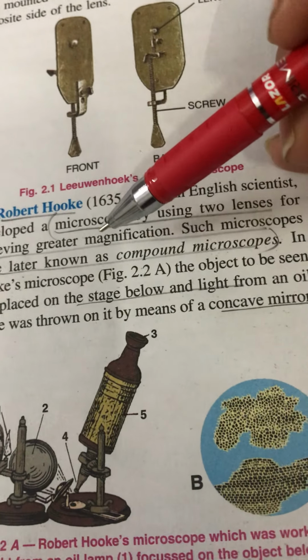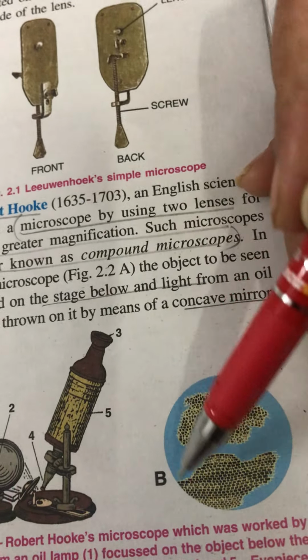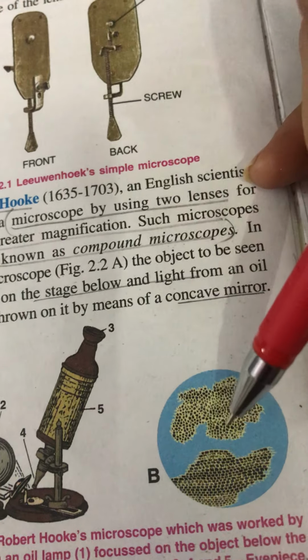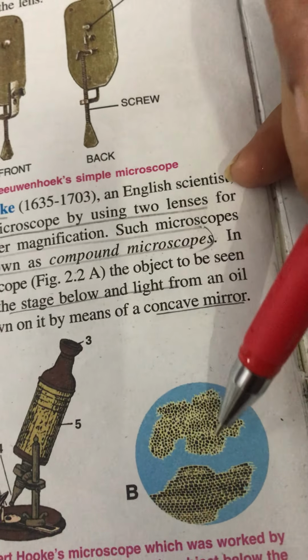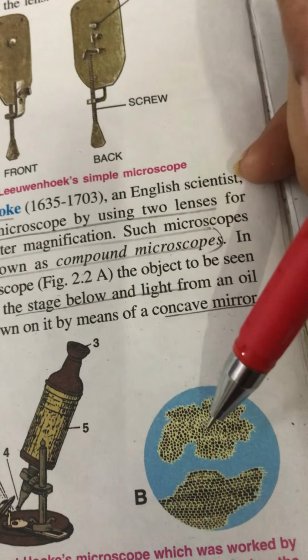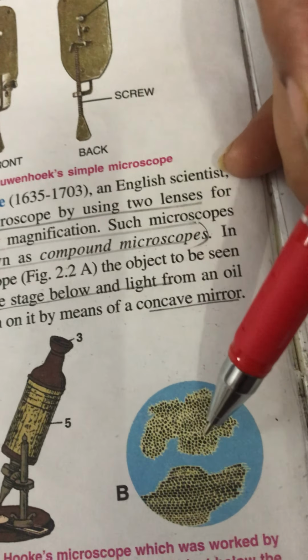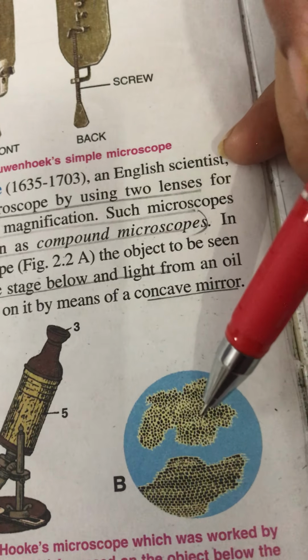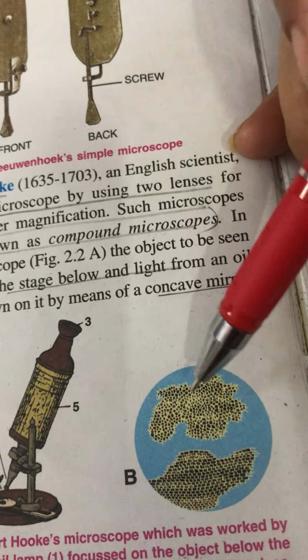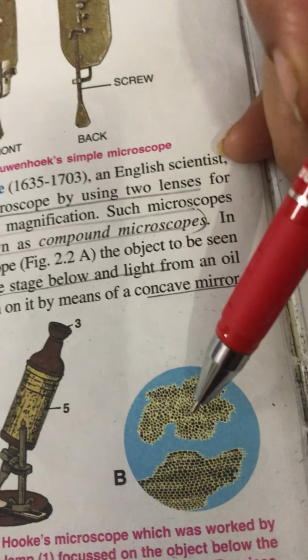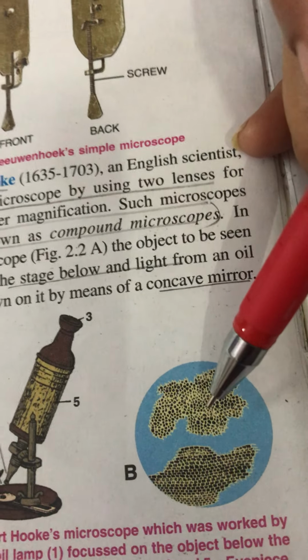Robert Hooke observed a thin slice of cork under his compound microscope, and he found a honeycomb like structure here, just like a honeycomb, which consisted of empty boxes. These boxes were empty because these cells were dead, and all he could see was the dead cell walls, but no living protoplasm was inside.